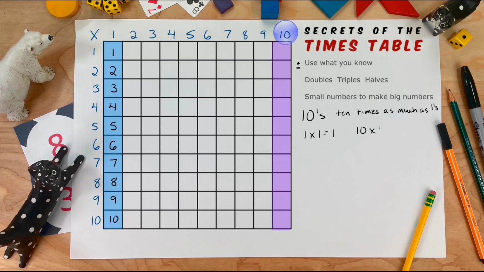Looking at our chart, we know that 1 times 1 equals 1. What does 10 times 1 equal? 10 times 1 is 10 times as many ones. So we're going to have to think about the place value, and 1 times 1 gives us 1. So 10 times 1 equals 10. One times 2 from our chart equals 2. 10 times 2 equals, remember the place value, 10 times as much. 1 times 2 gives us 2. So 10 times 2 gives us 20.